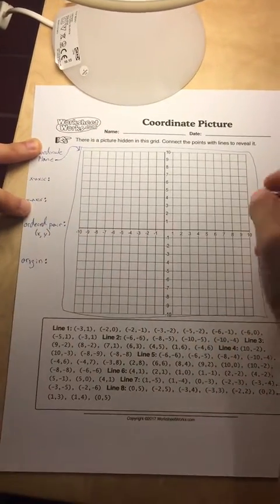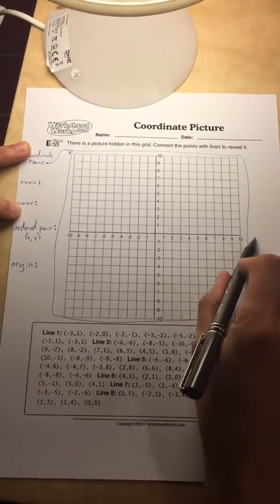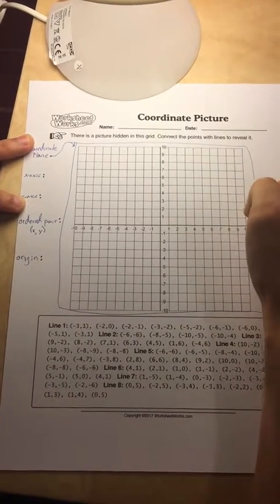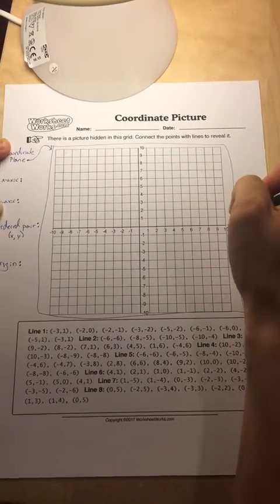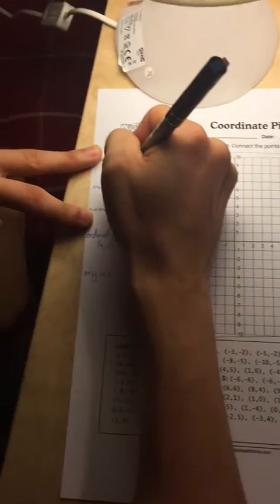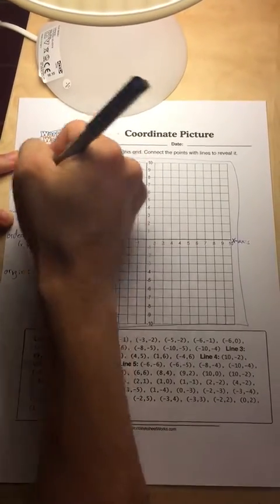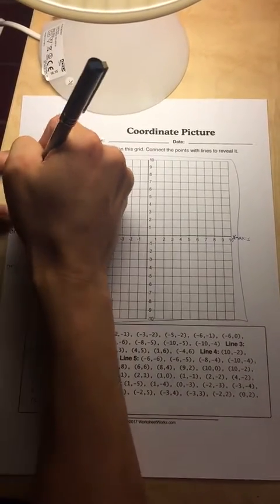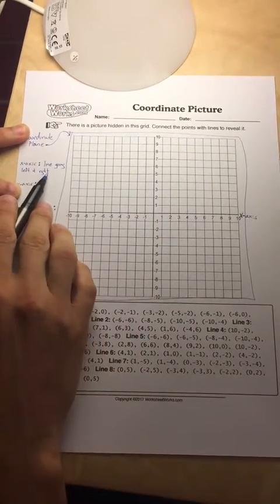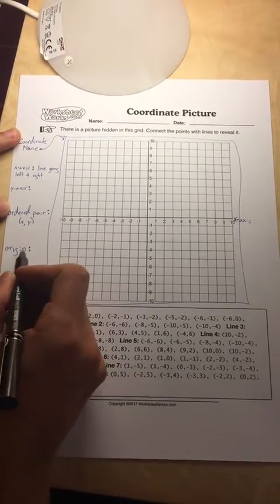The x-axis is the line right here that's going left and right, okay? And typically you see a little x here. So this is the x-axis. You could say it's the line going left and right, and it passes through the origin, okay? I'll get to that in a second.